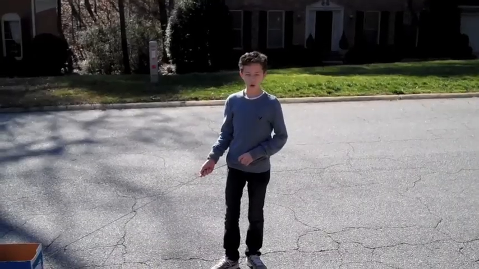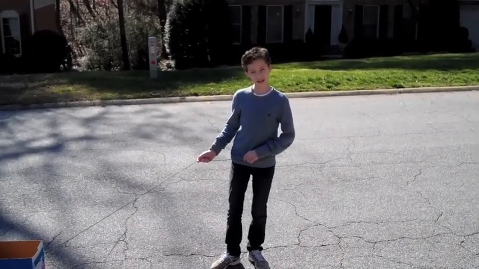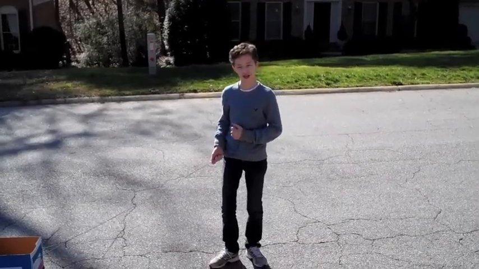Discussing objects in motion and the forces affecting them. Hello, I'm Will, and first we will be observing friction. The first force that we will demonstrate that affects an object's motion is friction.